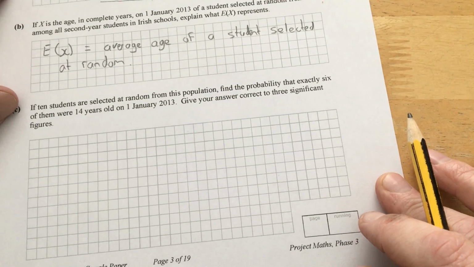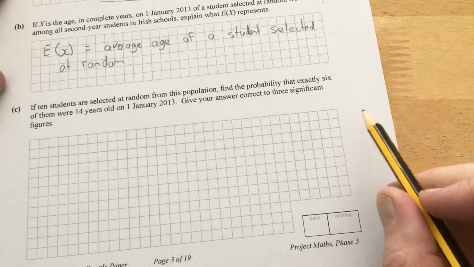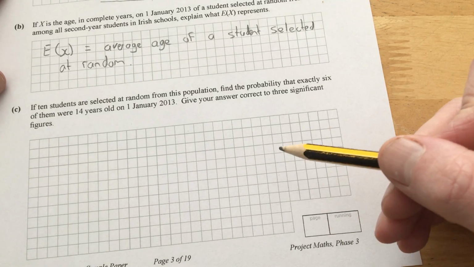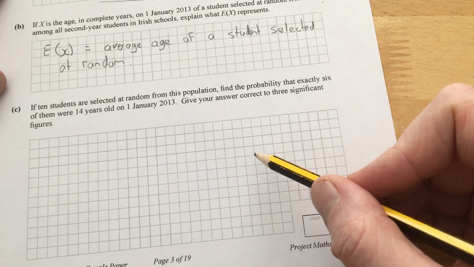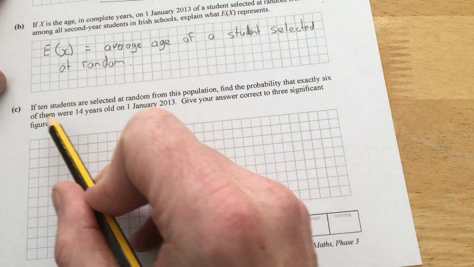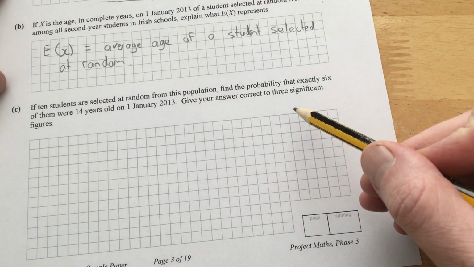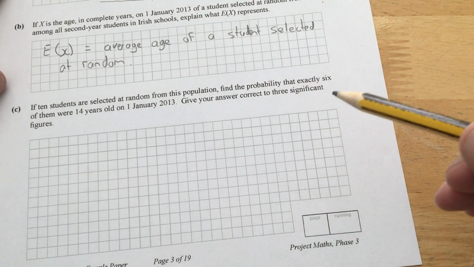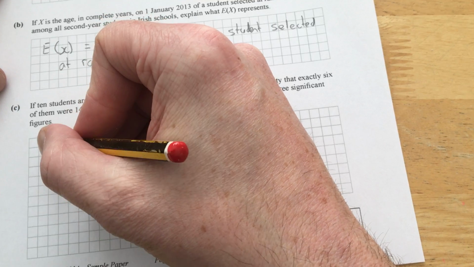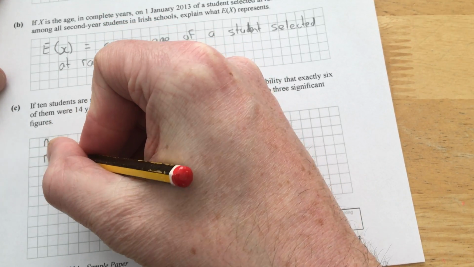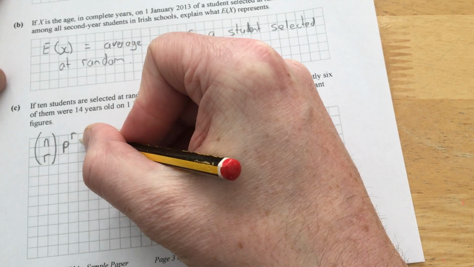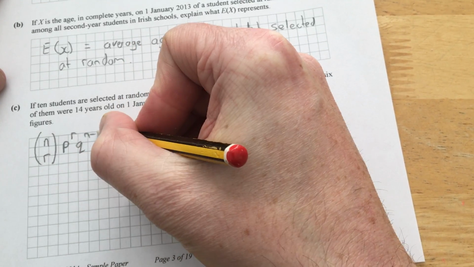So we will recognise this as a Bernoulli Trial because there's success or failure. They're either 14 or they're not 14. There's a finite number of trials. It's done 10 times. And the events are independent. That is, the odds don't change at any particular time. So, Bernoulli Trial formula, n choose r, p to the power of r, and then q to the power of n minus r.